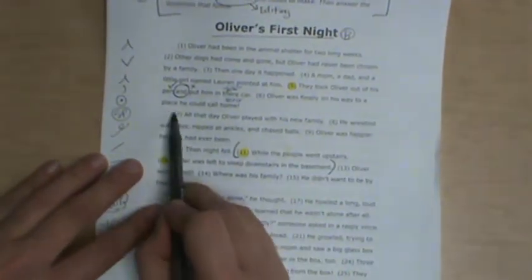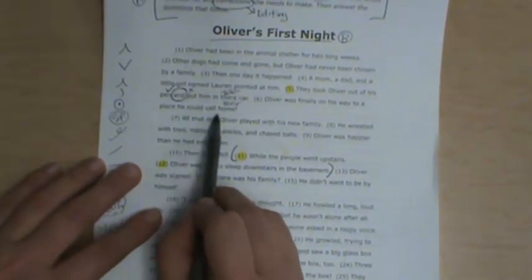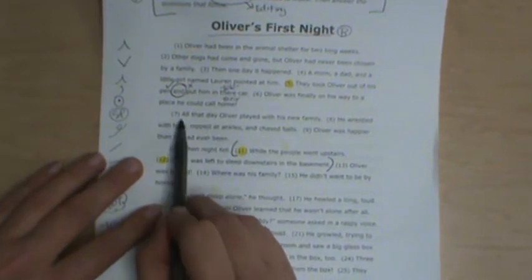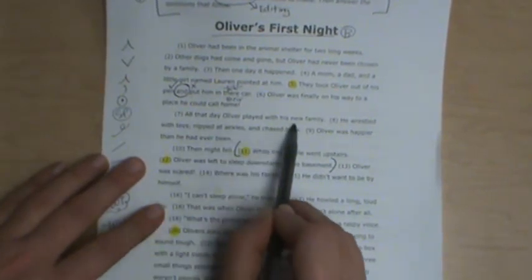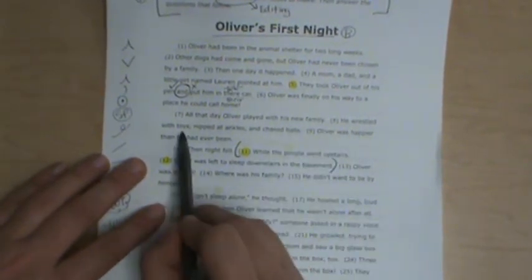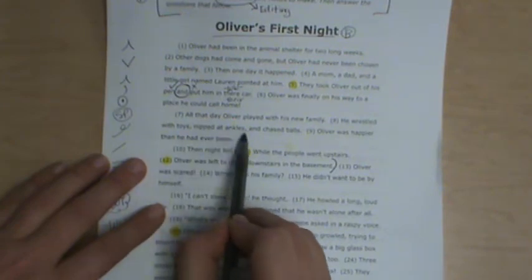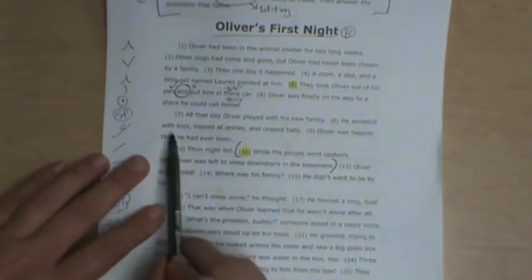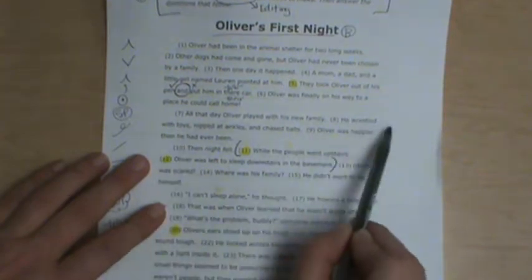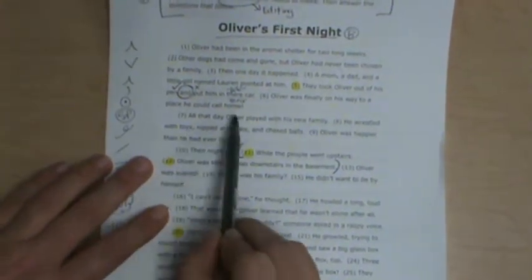Oliver was finally on his way to a place he could call home. All that day, Oliver played with his new family. He wrestled with toys, nipped at ankles, and chased balls. This is a series. What did he do? He wrestled with toys, comma, nipped at ankles, comma, and chased balls. That's a series in a sentence. Oliver was happier than he had ever been.